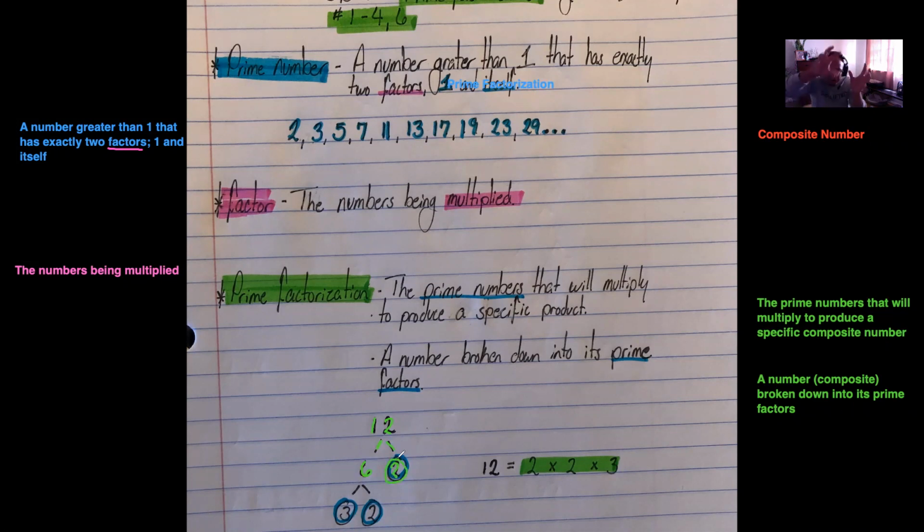Remember, I'm breaking it down until all I have is prime numbers. So because 2 is already a prime number, I'm going to leave it like that. I'm just going to circle it. This is a prime number. That's what I'm saying. But 6 is not a prime number. It is a composite number, meaning I can break it down further.